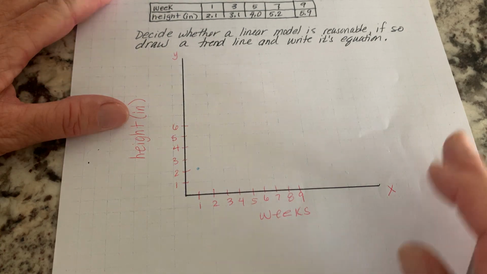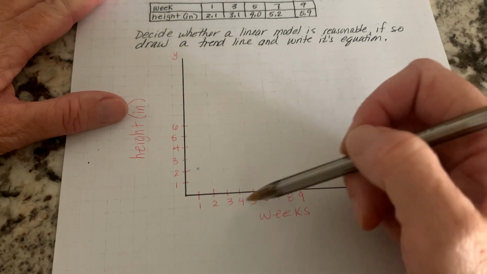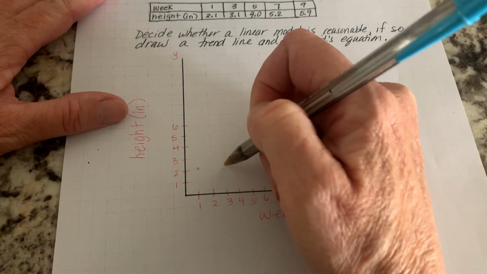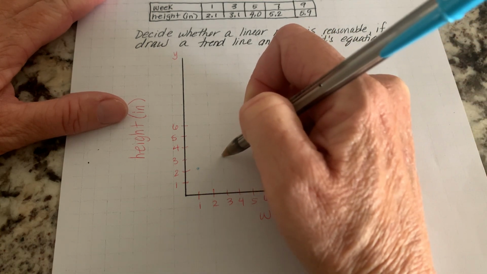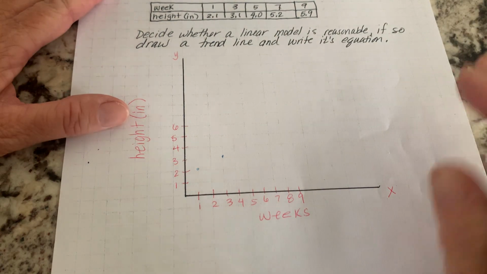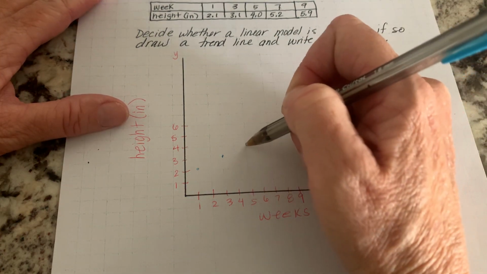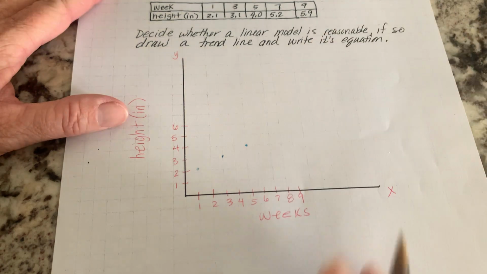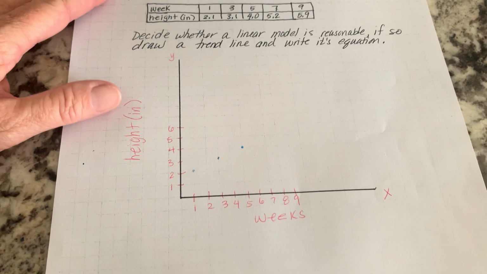All right, the next one is at 3 weeks. We're at 3.1, so just above the 3. At 5, it's a perfect 4.0, like some of your GPAs.